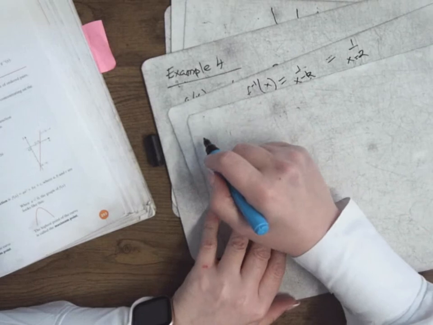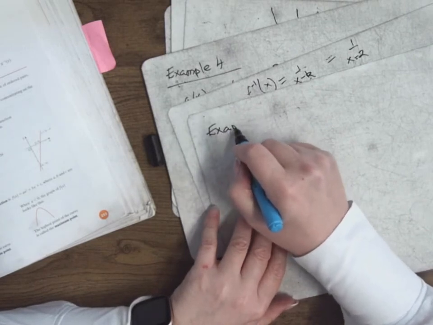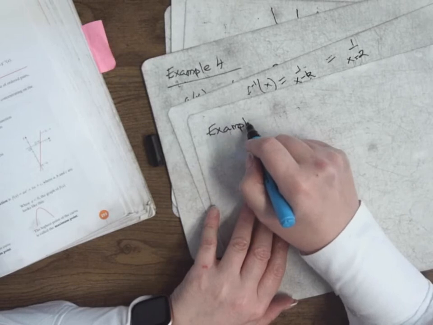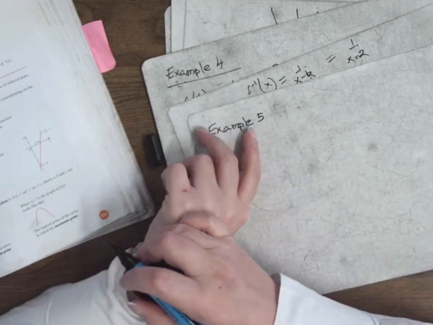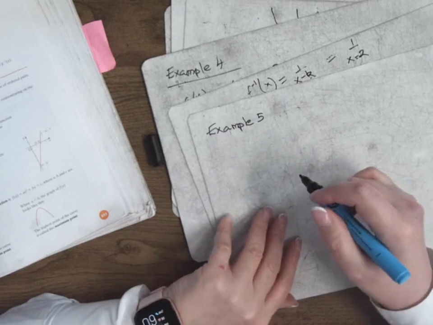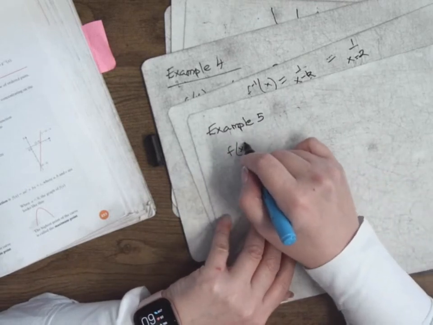Example 5. So f of x is equal to 2x minus 3.